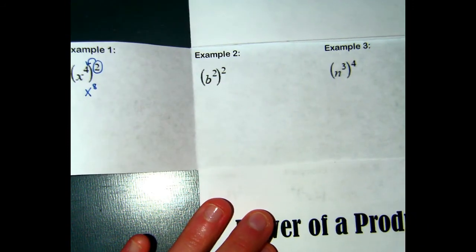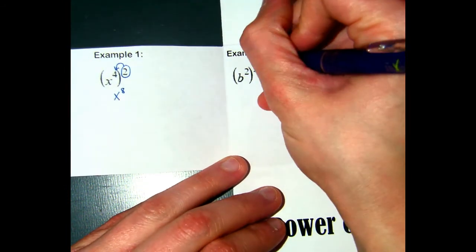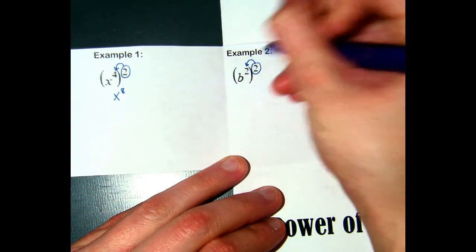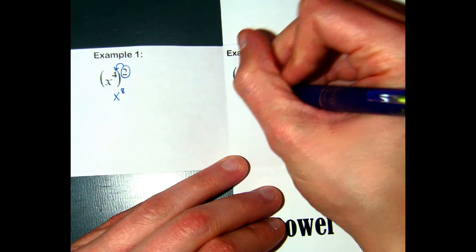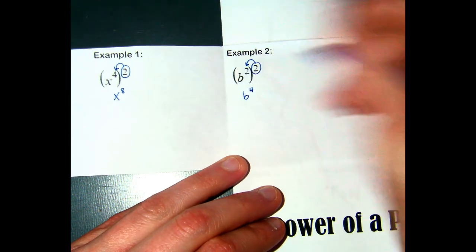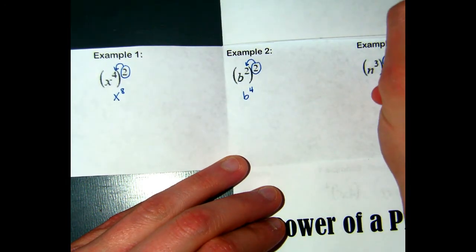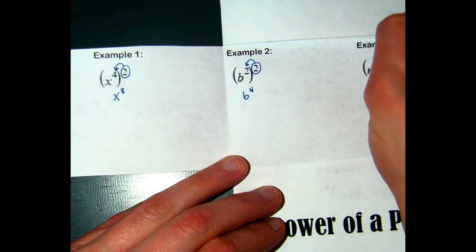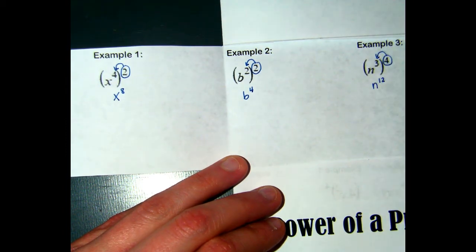Example 2 and 3. Again, if you're doing this on your own, it's a good idea to pause it, figure it out, before you just get the solutions or the simplification. 2 times 2, b to the 4th power. 3 times 4, n to the 12th power. Probably my favorite one. They do get more complicated than that, and you're going to see that in just a moment.